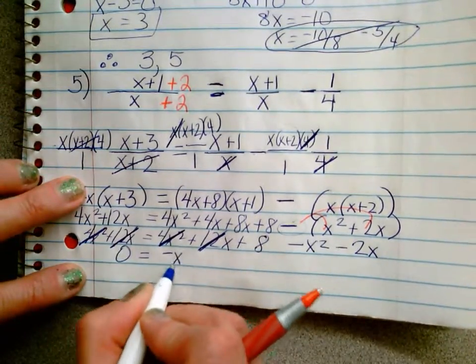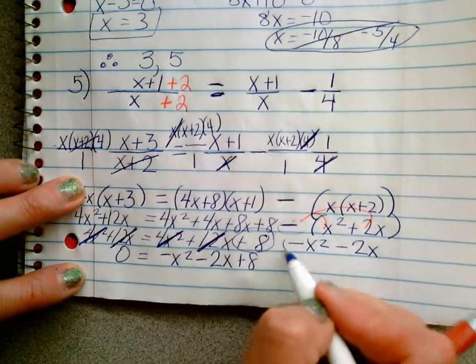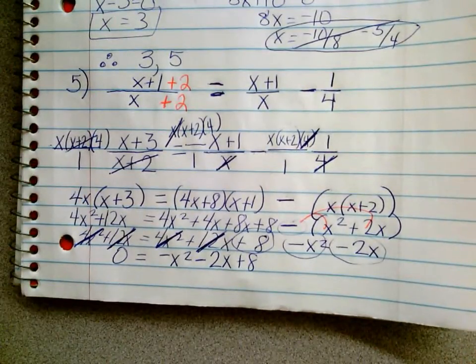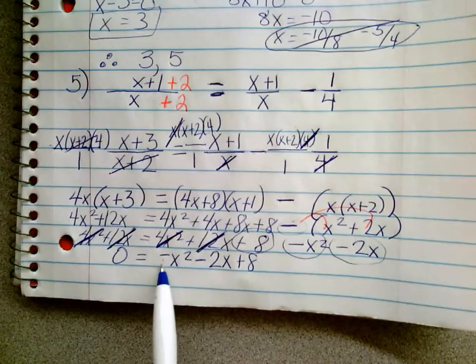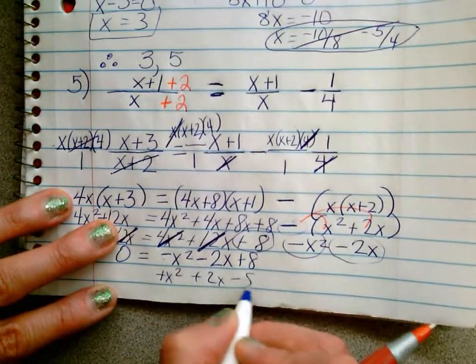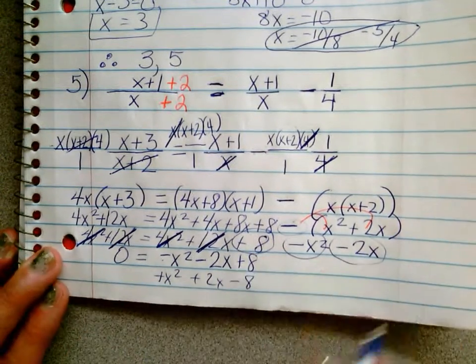0 equals negative x squared minus 2x plus 8. There's your positive 8. There's your negative x squared. There's your negative 2x. Now, I don't know if you guys recall or not, but when working with a quadratic, the first position, the a value, I prefer to have that be positive. So I'm going to add everything to the other side. Plus x squared plus 2x minus 8. Okay? So that means I have, I'm going to run out of room here, so I'm going to flip to the back. I have x squared plus 2x minus 8 equals 0.